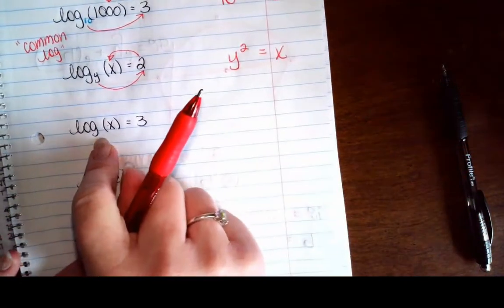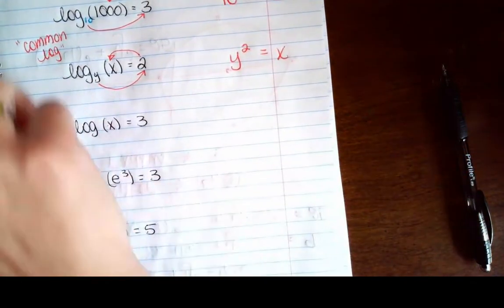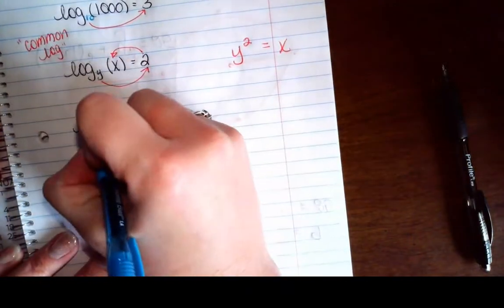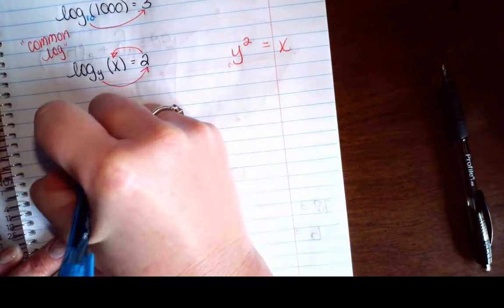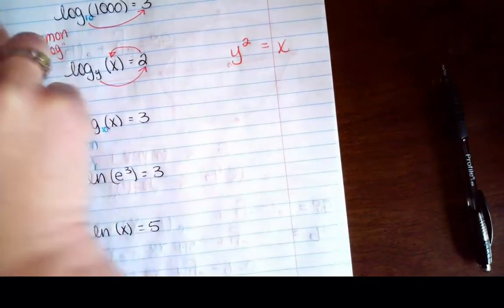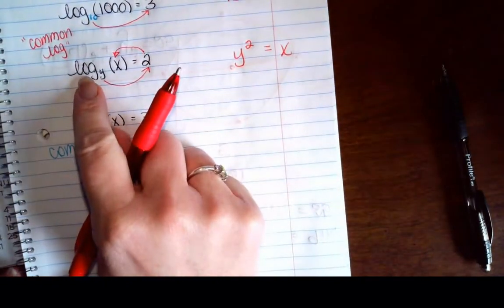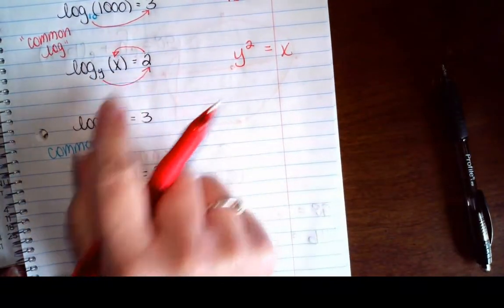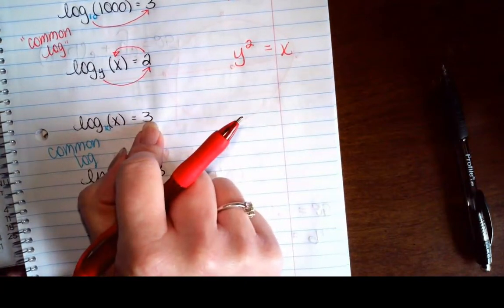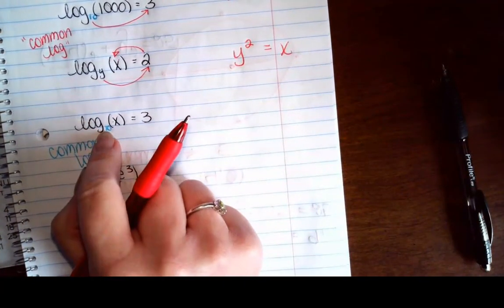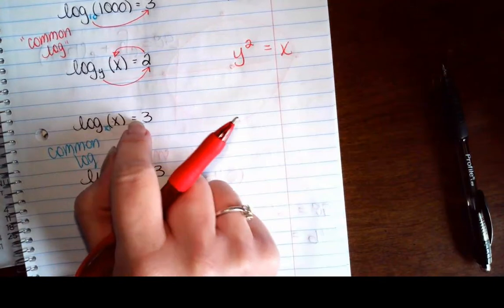So this one, my base is not written. It is implied to be 10. So again, this is a common log. So I would read this as log base y of x is 2. This one I can say the common log of x is 3. Or I can say the log base 10 of x is 3.